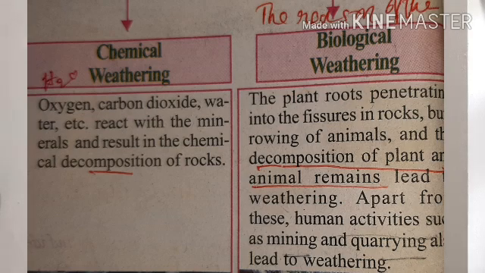The reason for biological weathering is that plant roots penetrate into the fissures in rocks, and the burrowing of animals and the decomposition of plant and animal remains lead to weathering. Apart from these, human activities such as mining and quarrying also lead to weathering. These are the three types of weathering.